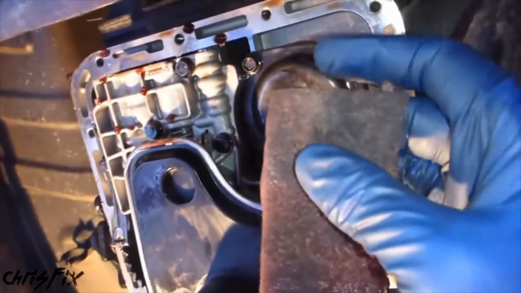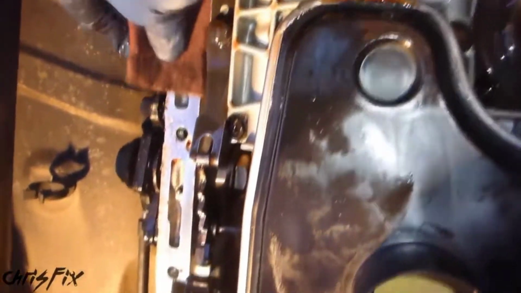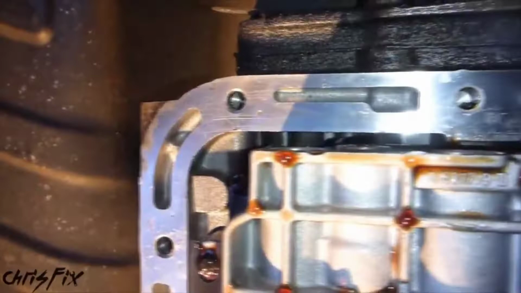So use your abrasive Scotch-Brite sponge and clean the whole perimeter. If you need, use a plastic scraper to get the remaining gasket material off. But this was pretty clean and I don't need to use it. And with that surface clean, we're done with step 3, so let's move on to step 4.